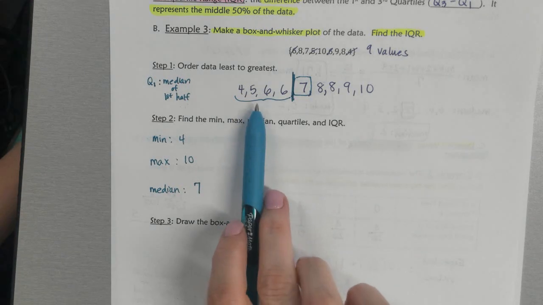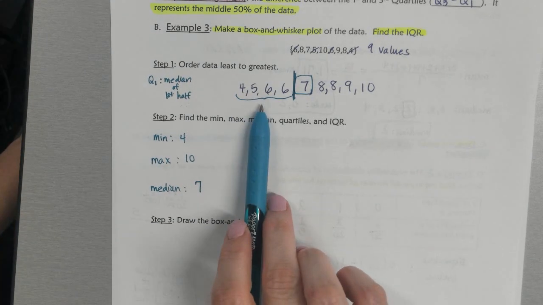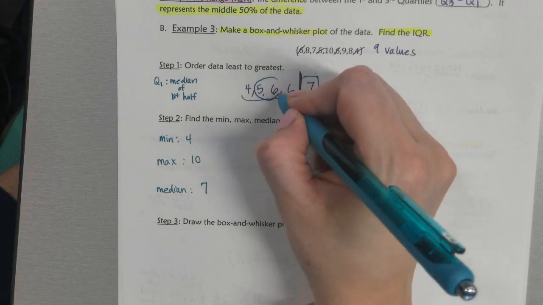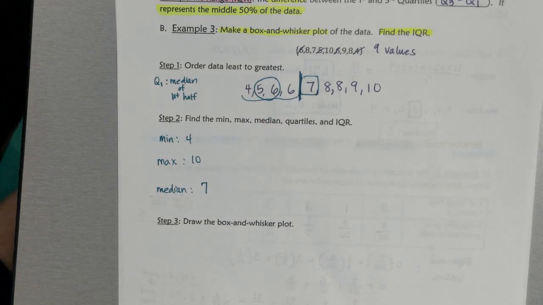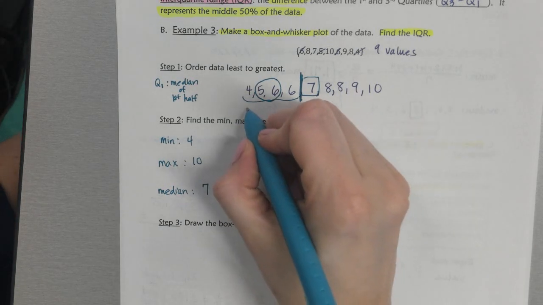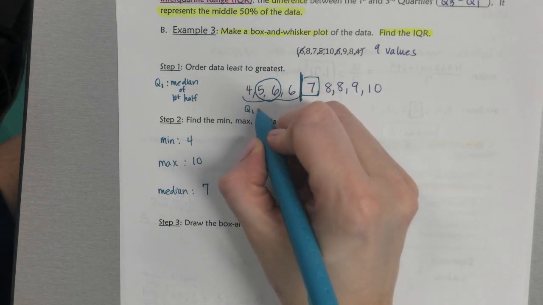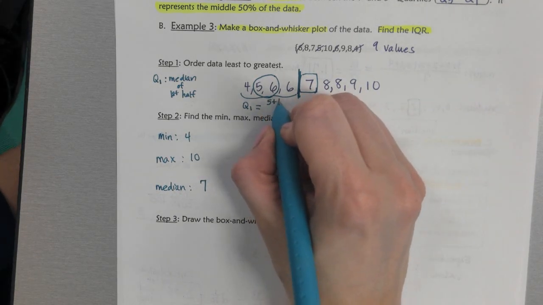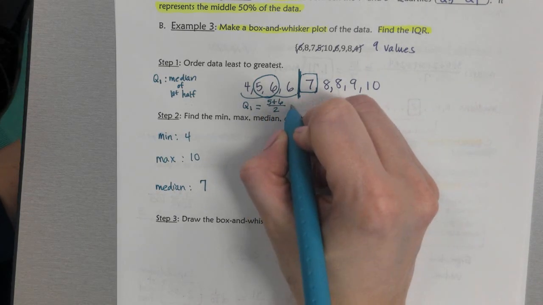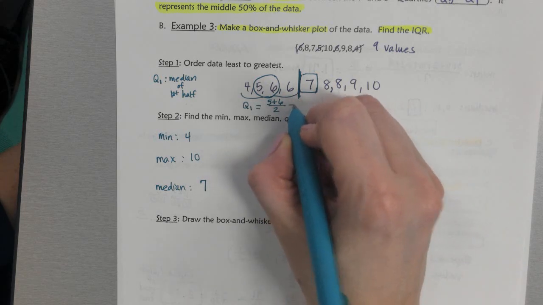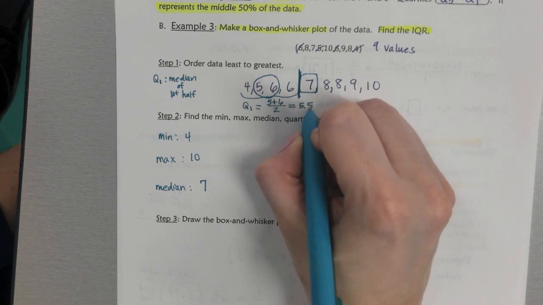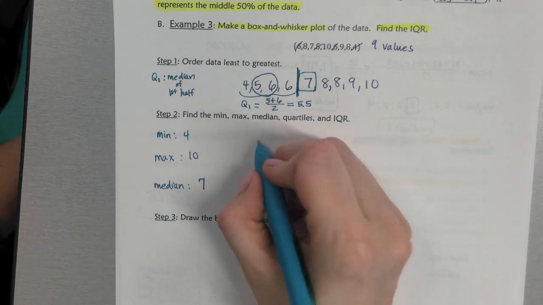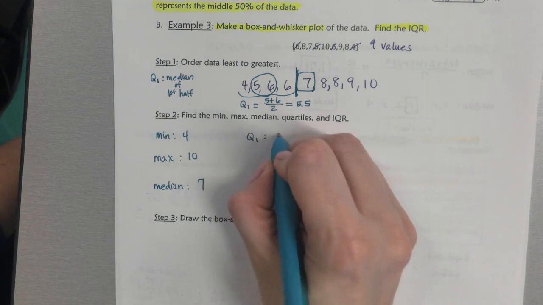The problem is there's an even number, so how many are in the middle? 2, the 5 and the 6, right? So how do I find the median if I have 2 in the middle? Yep, add them together, divide by 2, you find the average. So we're just going to do 5 plus 6 divided by 2. 5 plus 6 is 11. 11 divided by 2 is 5.5. So our Q1 is 5.5.